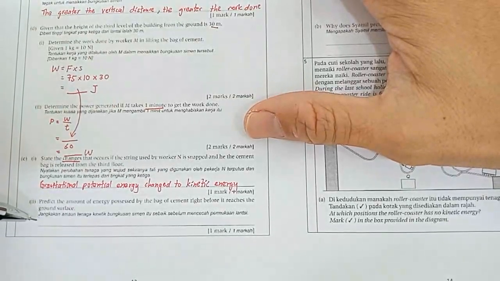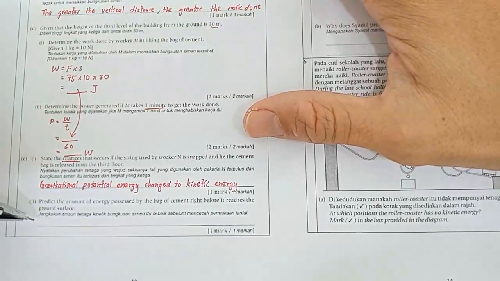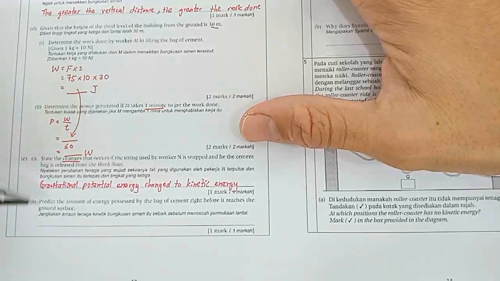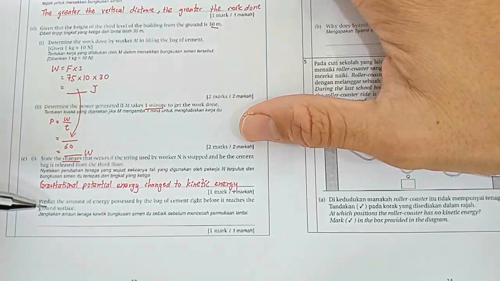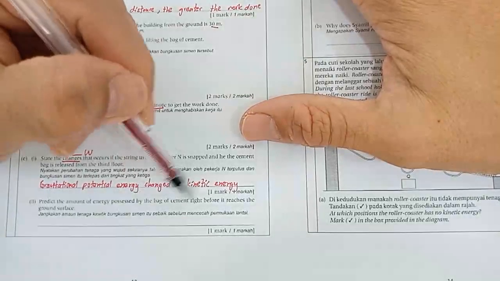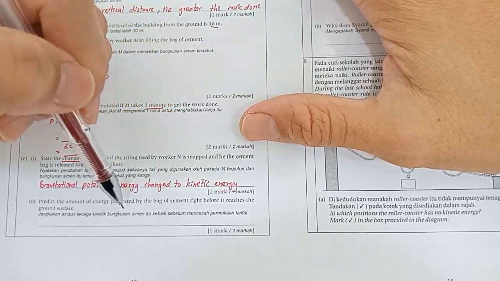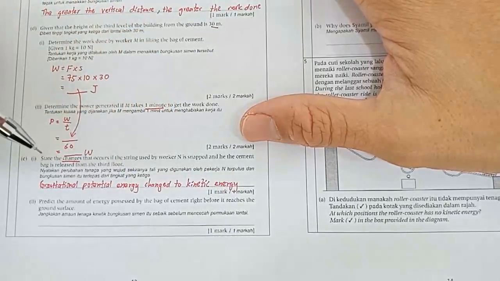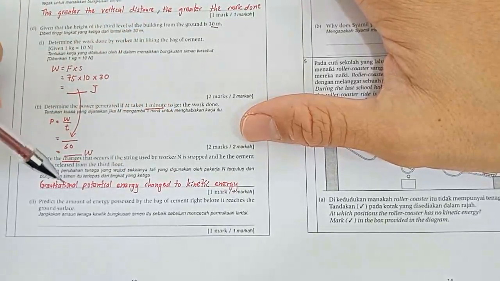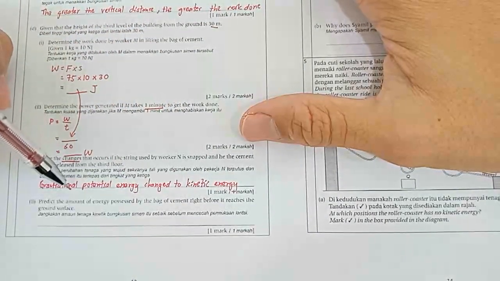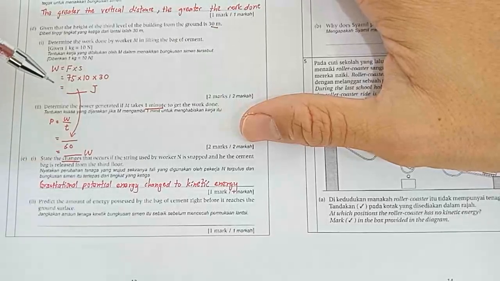Next, predict the amount of energy possessed by the bag of cement right before it reached the ground surface. Okay, so how much is the energy possessed by the bag of cement right before it reached the ground? That means it refers to the kinetic energy. So the kinetic energy comes from the gravitational potential energy, and the gravitational potential energy will be the work done.